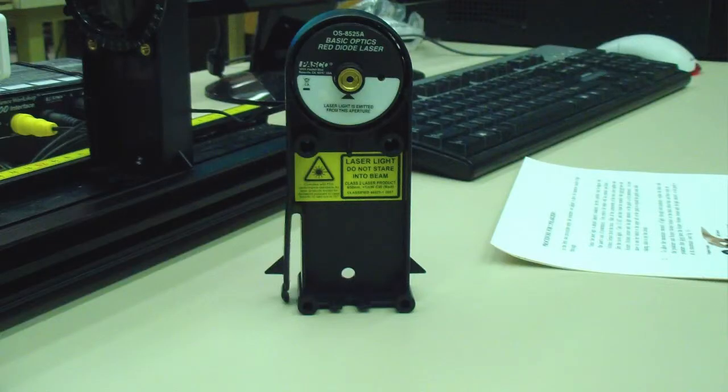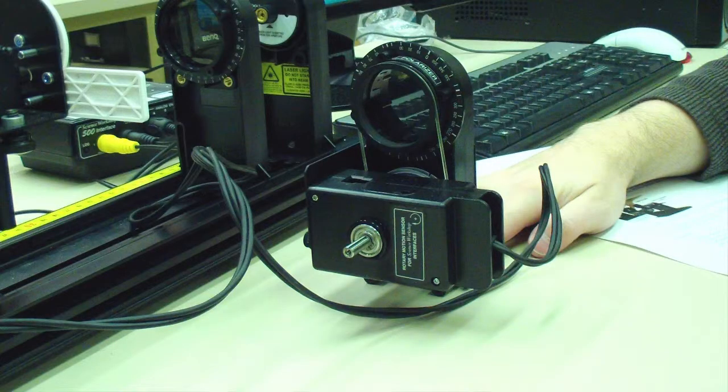This is a red diode laser. It creates a focused beam of light at approximately 650 nanometers that is approximately linearly polarized. This is another polarizer that has been mounted onto a rotary motion sensor. The sensor allows Data Studio to capture the angular position of the polarizer, thus allowing us to plot light intensity as a function of angular position.